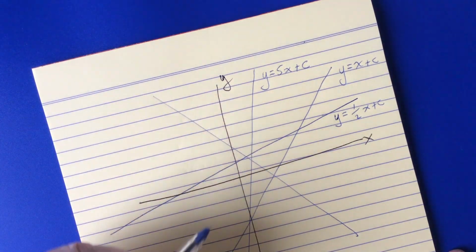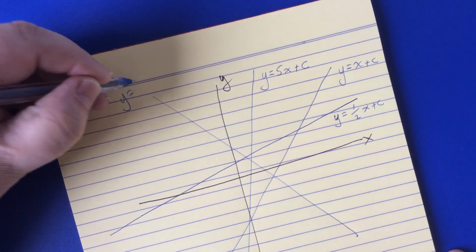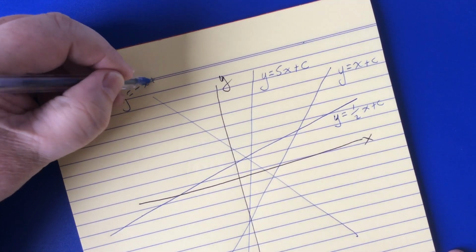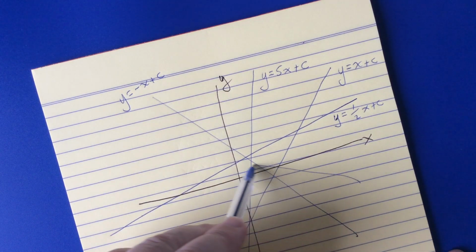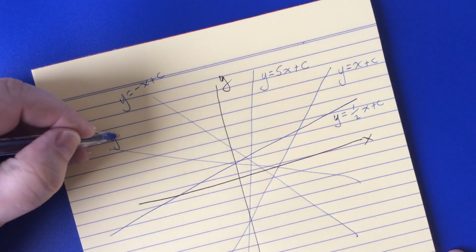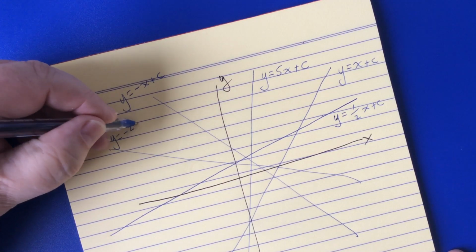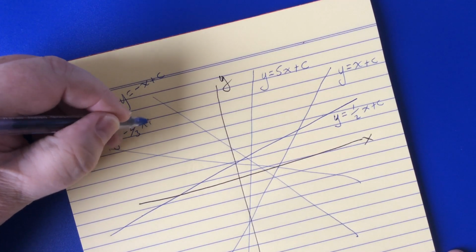And the same is true for negatives. So we'll just run one through here. y equals negative x plus c, and one more just to demonstrate, y equals, we'll say, negative 2/3 x plus c.